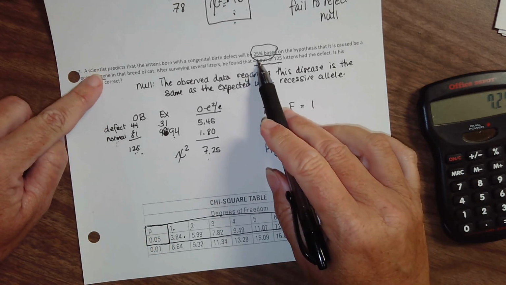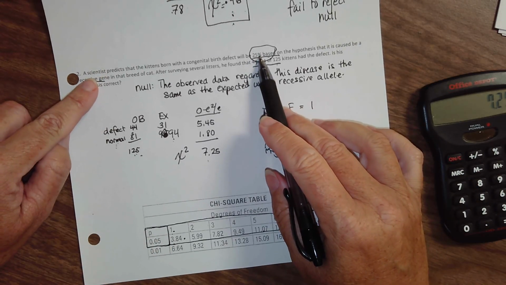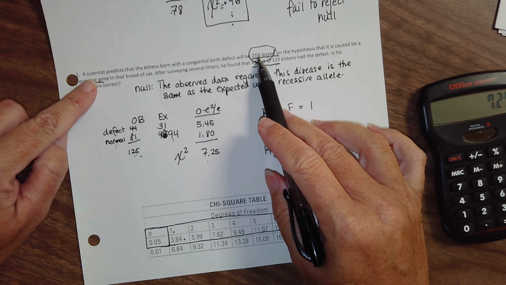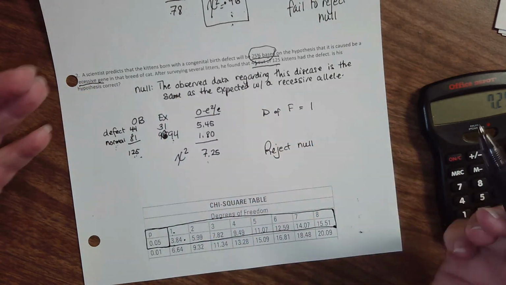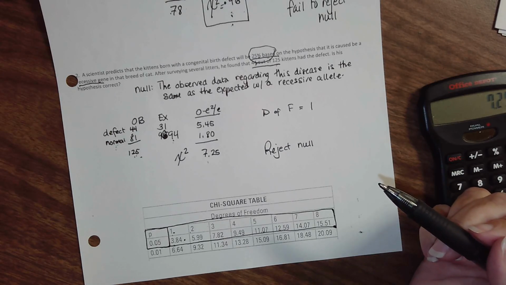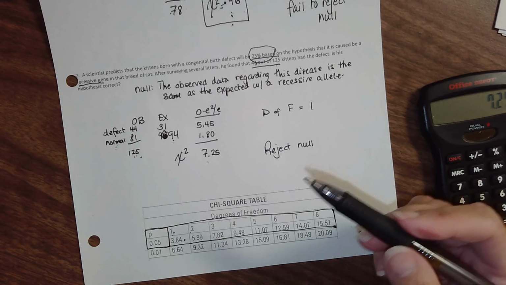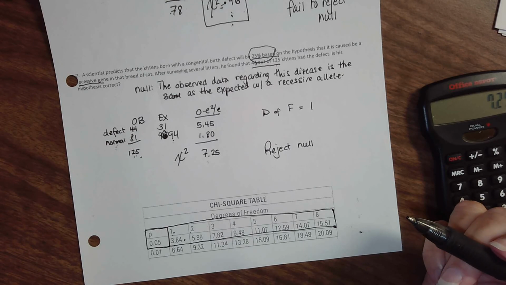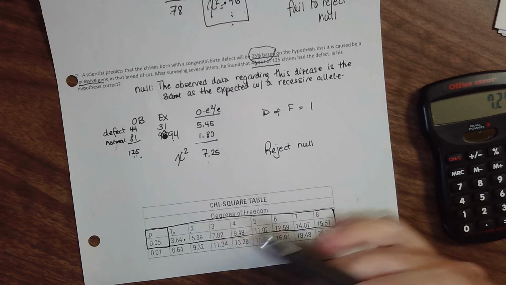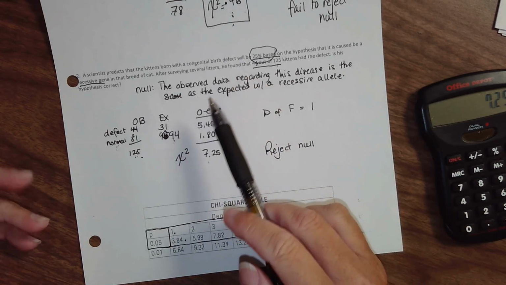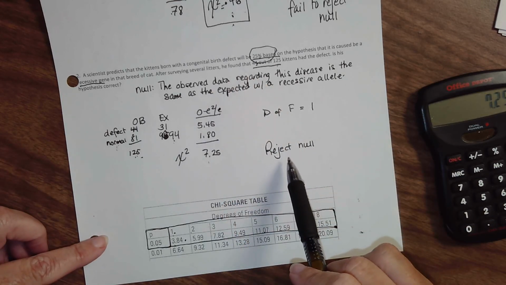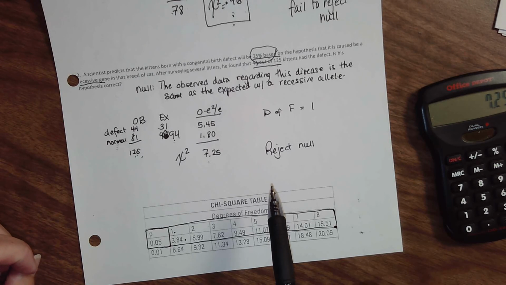I'm going to reject that this is simply a situation where that disease is caused by a recessive gene. Now, what does that mean? That means maybe it's caused by more than one gene, or maybe the disease is not purely recessive. Maybe it's not genetic at all. We don't know. All we know is we don't have enough evidence to say that it's that recessive gene, so we're going to reject the null hypothesis.